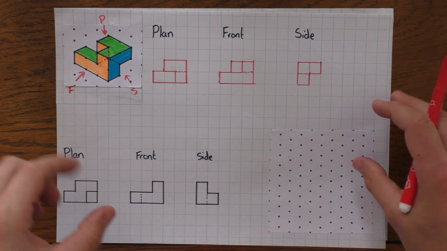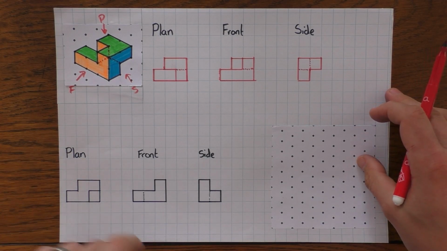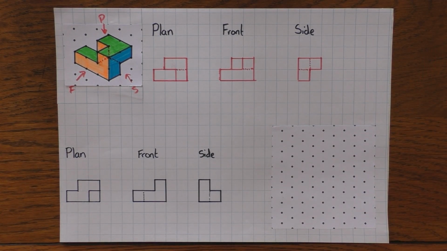I've got 3 more examples of drawing shapes if you've been given the plan, front and side views. So let's get cracking. Again, just like the very first slide, I'm going to start off with the front and the side and try and build the shape up from there.